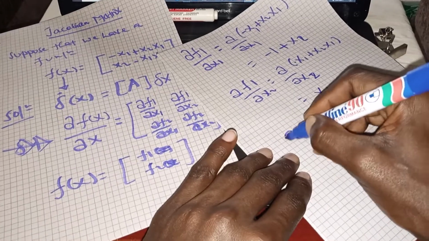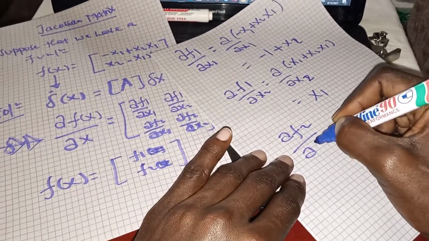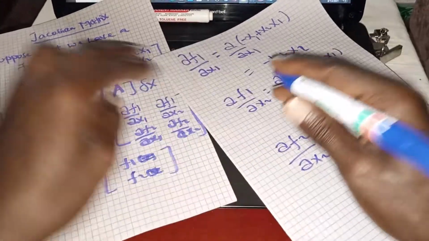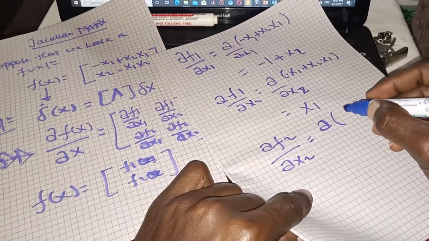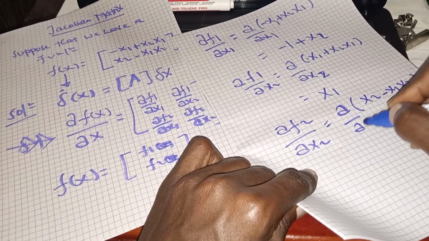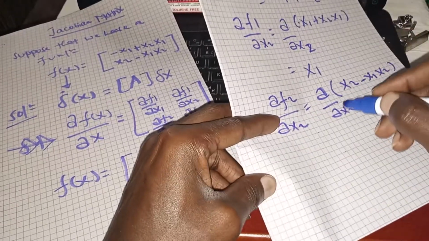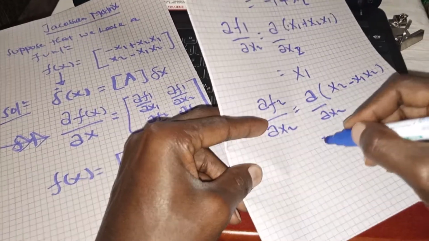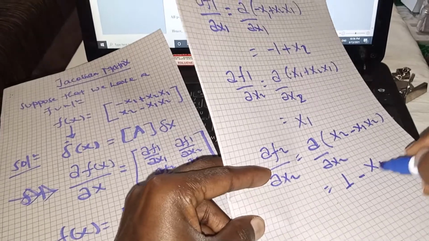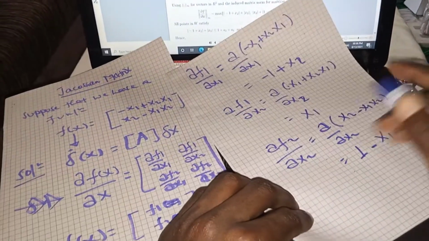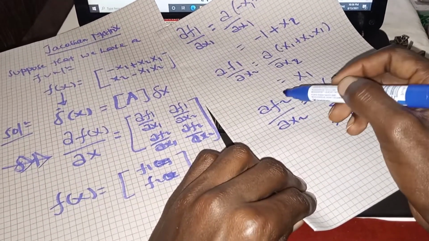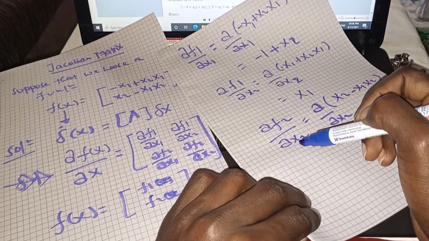The next thing we have is f2 over partial of x2. The partial of f2, our f2 function is here, x2 minus x1 x2, partial of x2. So we have to compute this. This is 1, so this goes to 1 minus x1. So that is the partial of f2 with respect to x2.